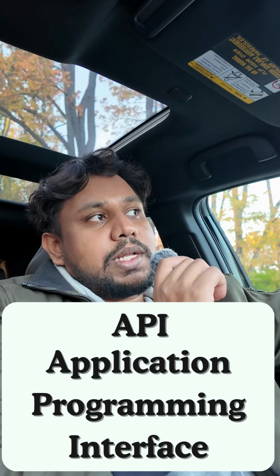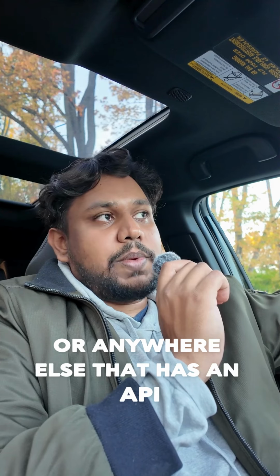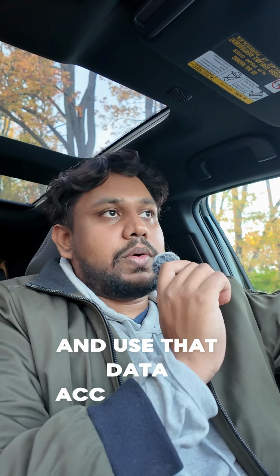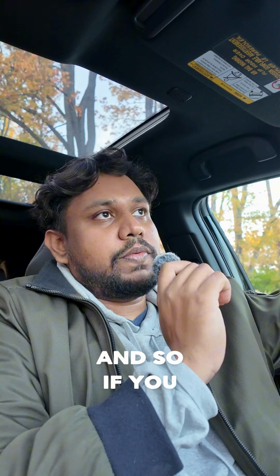But moving on, an API is known as an application programming interface. What it does is allow you to retrieve data from other websites or anywhere else that has an API and use that data accordingly. And so if you view it instead in the lens of a library, it makes things a lot simpler and easier to understand.